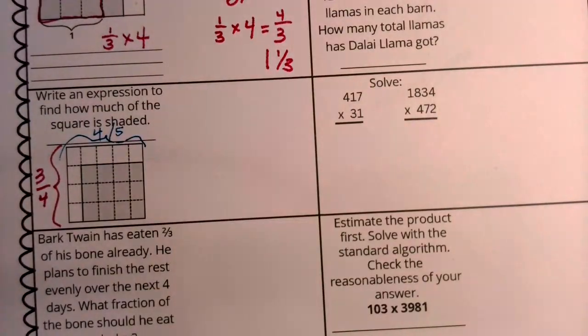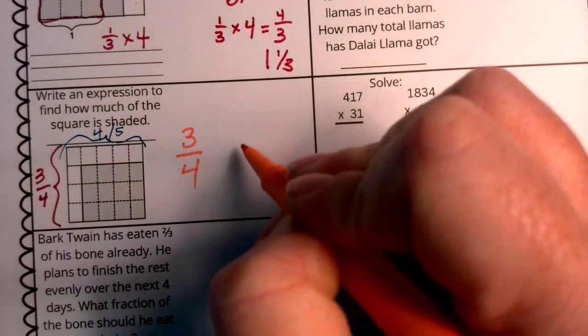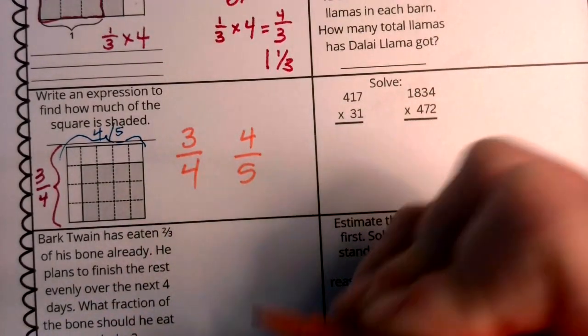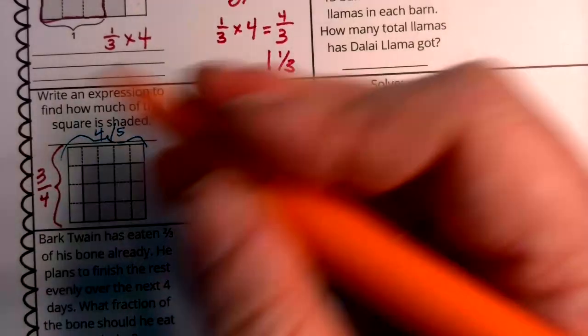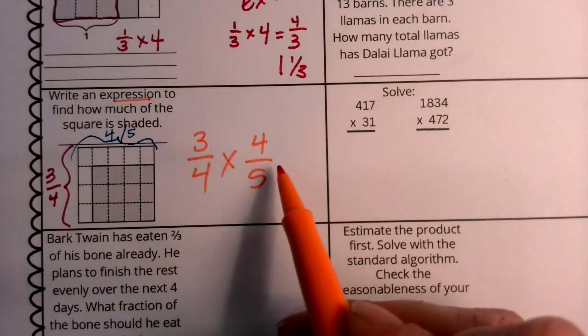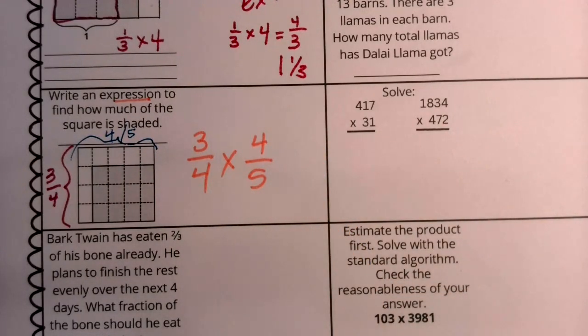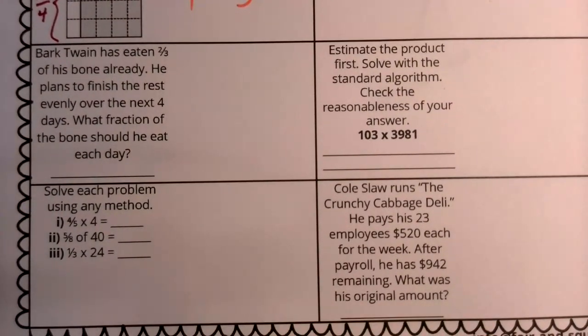When I join that together, I get an answer here. That is 3/4 as one of my factors and 4/5 as my second factor. And of course, we're multiplying those together. It does say to write an expression, so I do not need to say equals and then 12/20ths, but certainly I could see how to take that to an equation. Let's go ahead to our next question.